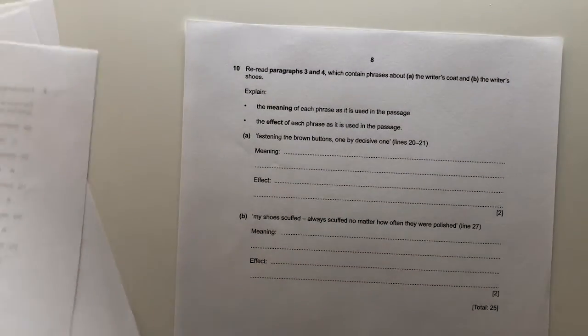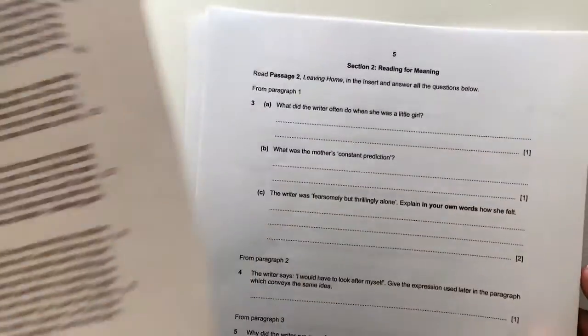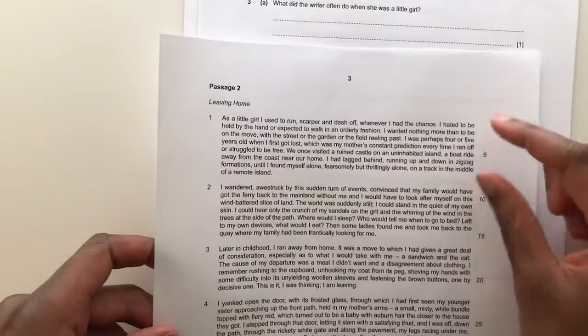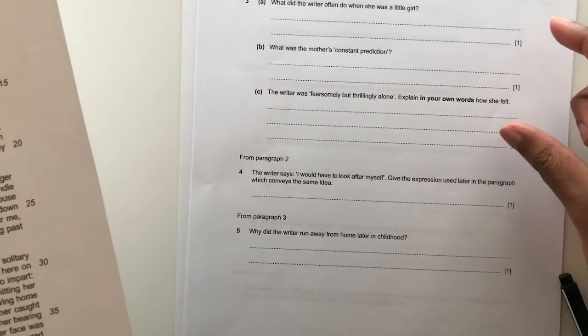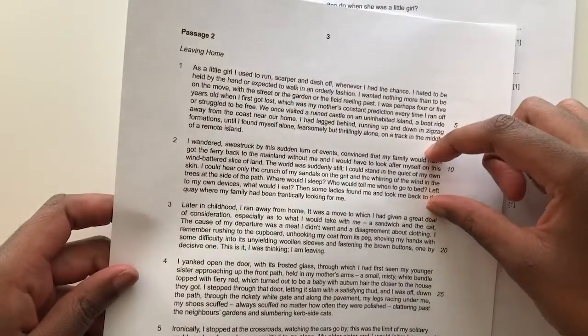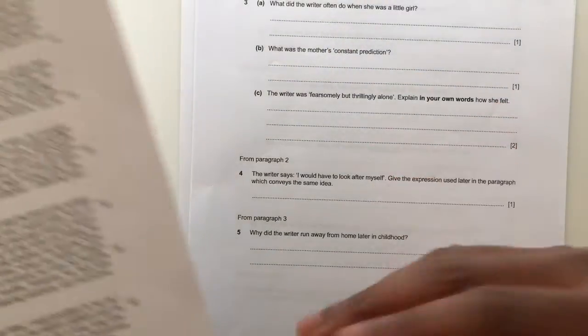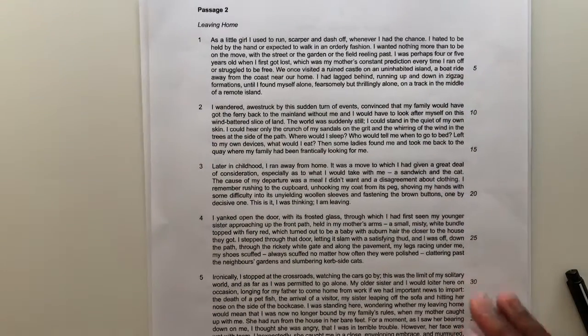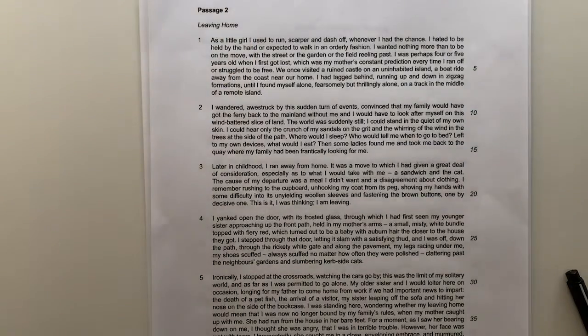So the way that I believe this should be done is to read paragraph 1 and then answer question 3, and then read paragraph 2, answer question 4. Because if you're going to read the whole passage, then maybe by the time you get back to the questions, the details in paragraph 1 won't be fresh anymore in your head.